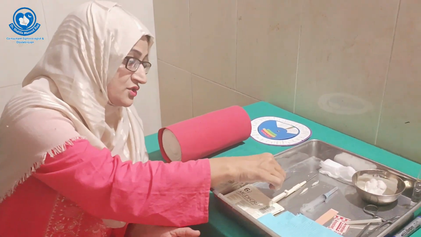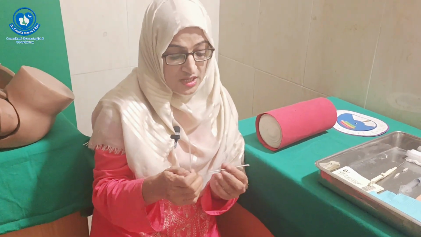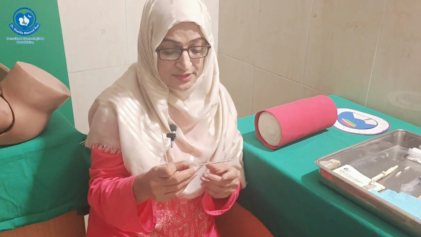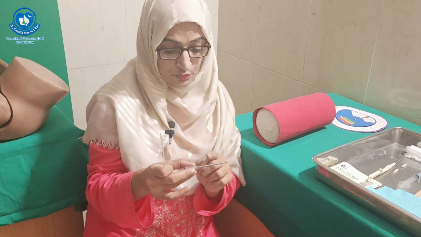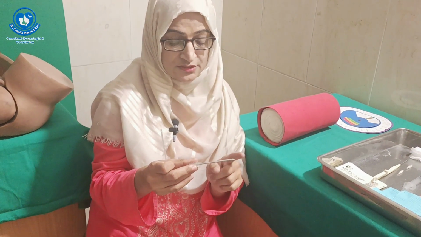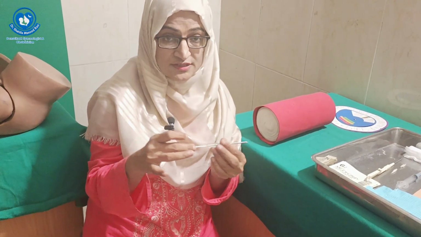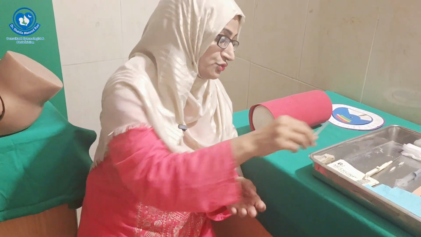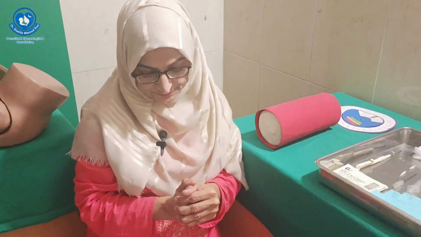The second one is the Jadelle. In Jadelle, you can see there is a trocar and a plunger. In the trocar, here is a sharp edge and here is the handle. There are two marks over there, one near the handle and one near the sharp edge, and this is the plunger. This is the plunger to insert the rod inside the arm under the skin, in the subcutaneous tissue. So these are the two which are most commonly used nowadays.